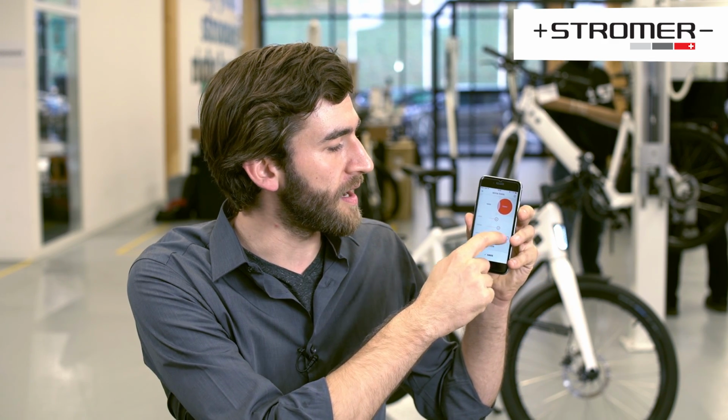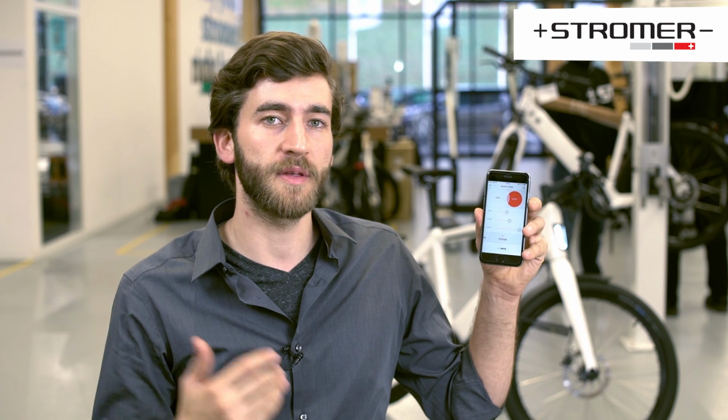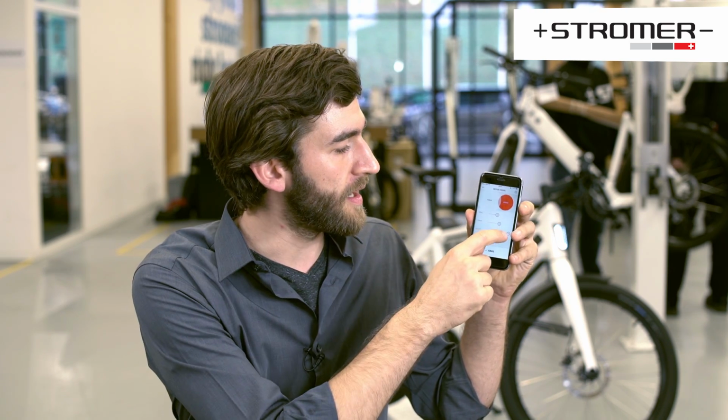So when we have it on high agility, and that's all the way up, the motor will instantly cut in as soon as you press on the pedal. And it will also instantly cut out as soon as you let go of the pedal.